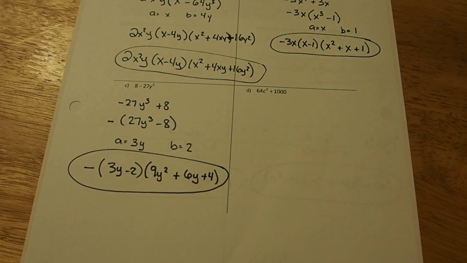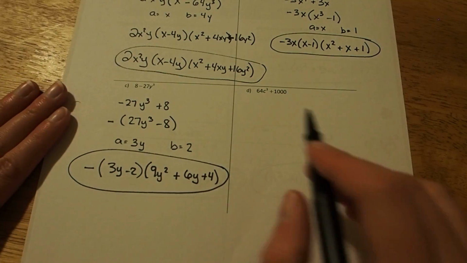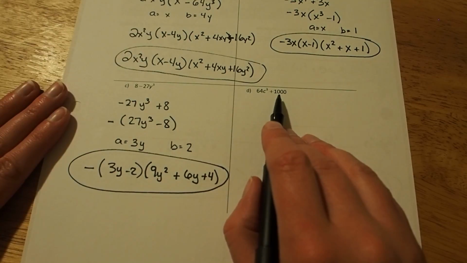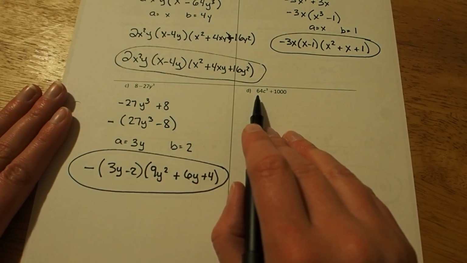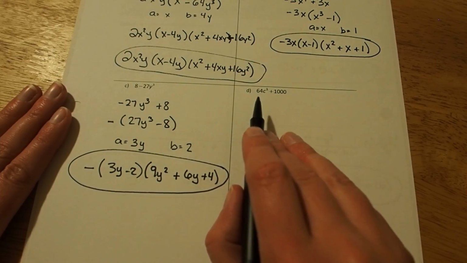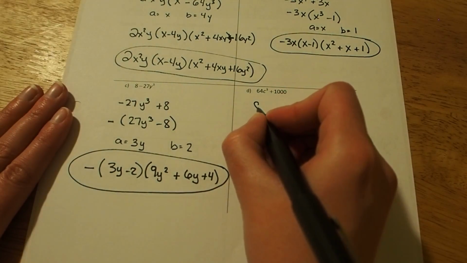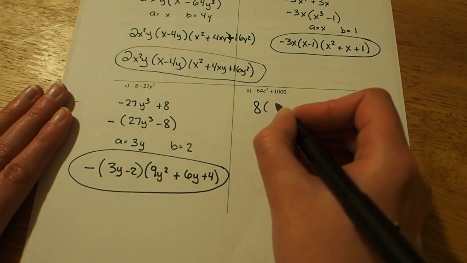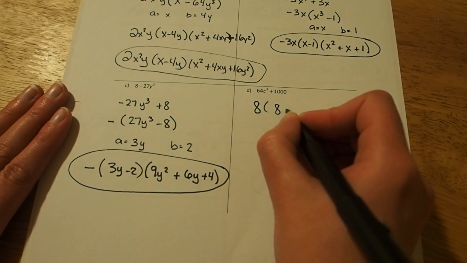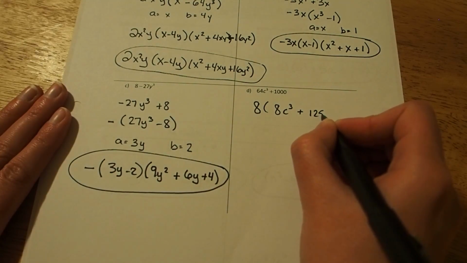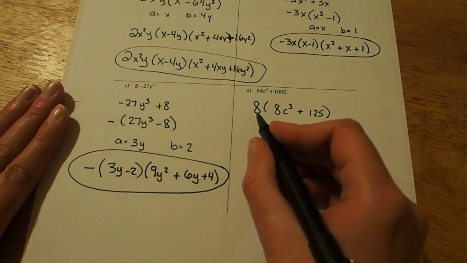And part D. What I want to make sure that I notice, as in part B to begin with, is that even though these are already perfect cubes, there is a greatest common factor, and you always want to do greatest common factors first. So what is the largest number that goes into both 64 and 1,000? If you check, you can divide out by 2, 4, or 8. So 8 is the greatest common factor. We're going to have to factor that out first. It would be 8 times 8c cubed, and 1,000 divided by 8 gives you 125. So factor out your greatest common factor first.